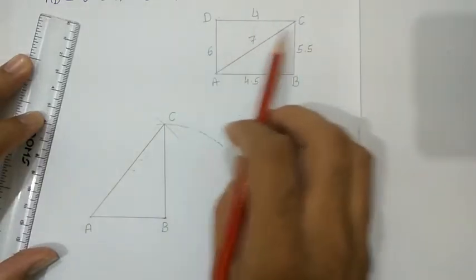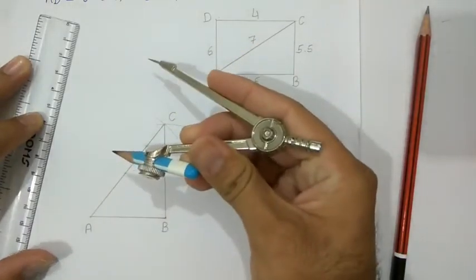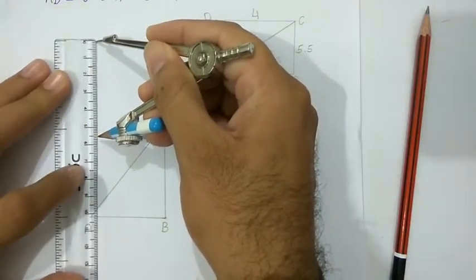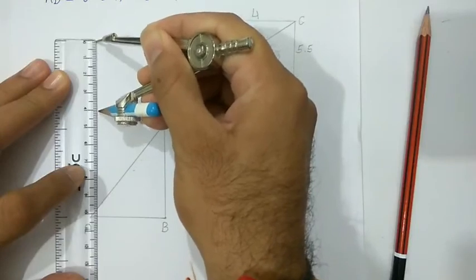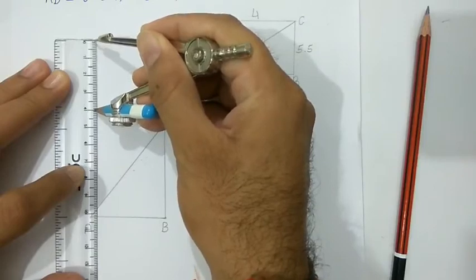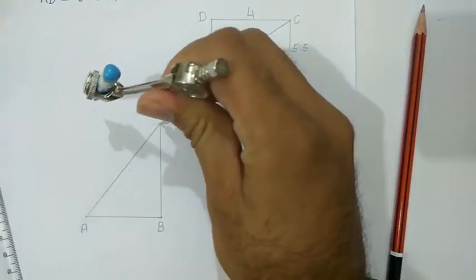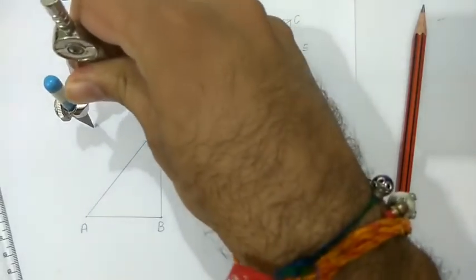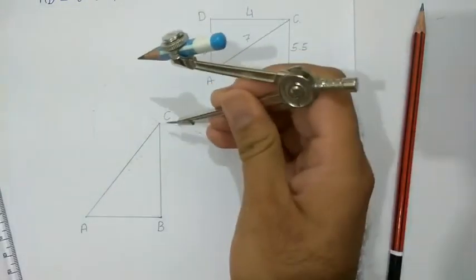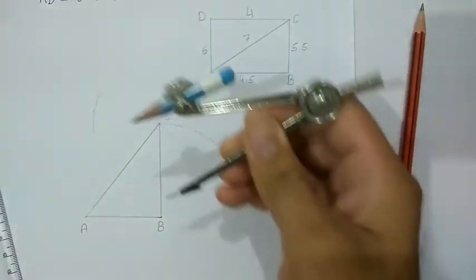First we draw the arc to get the point D from C, and how much distance is this? This is 4 centimeter. So again you take your compass and measure the distance of 4 centimeter. So this is now 4 centimeter, 0 to 4. Now make an arc from this C to here, right? This is the arc which gives us the distance equal to 4 centimeter.